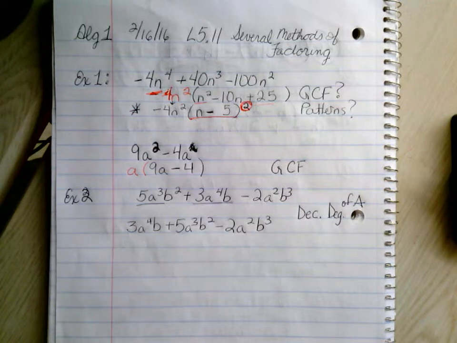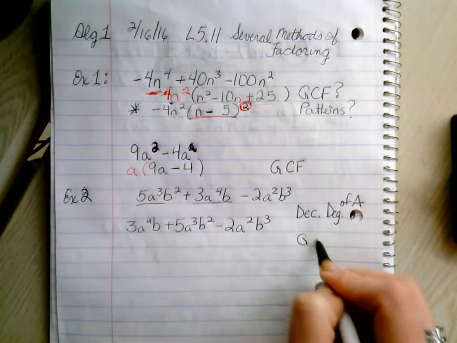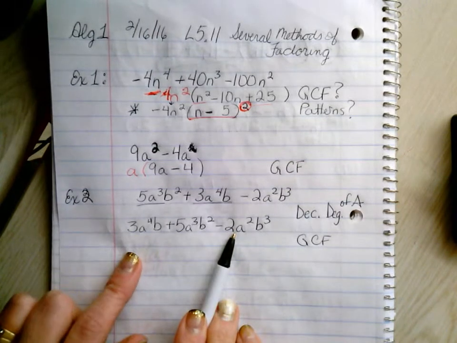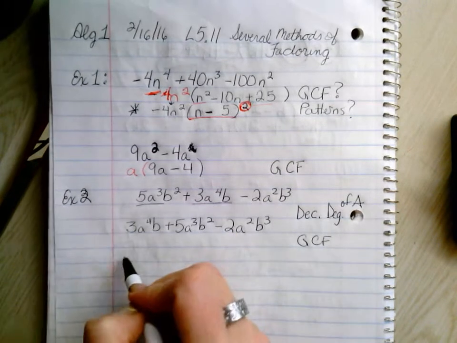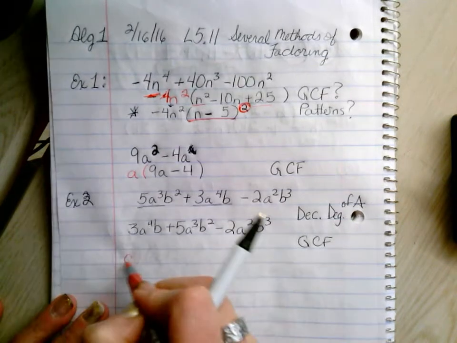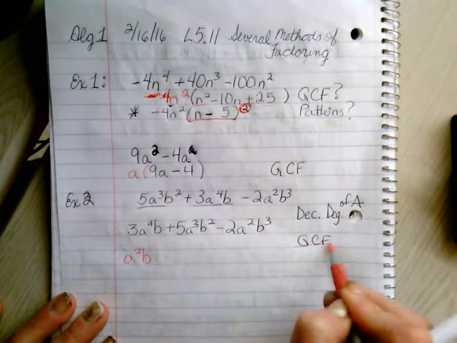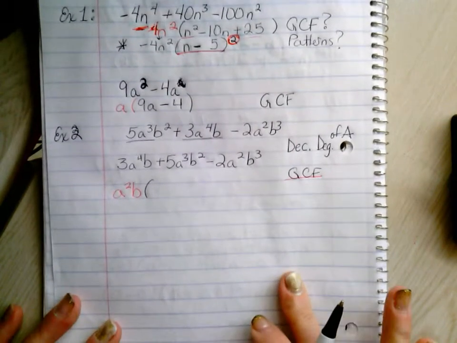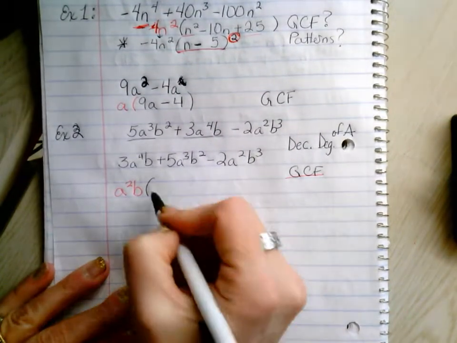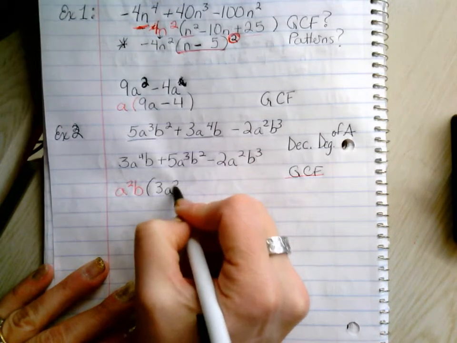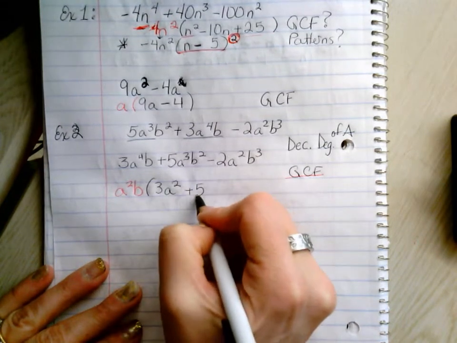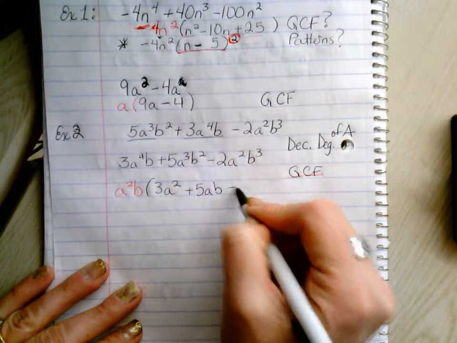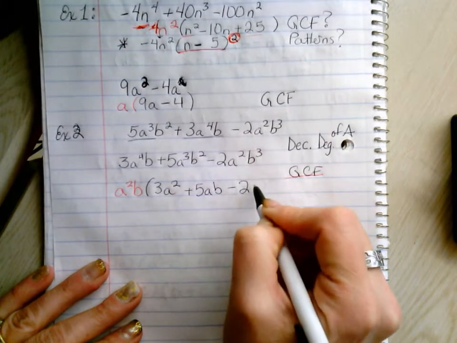All right. Now, clearly I can see my greatest common factor because everything is in order. Looks like a squared b? Is that right? a squared b. And once I pull that out, I have 3a squared plus 5ab minus 2b squared.